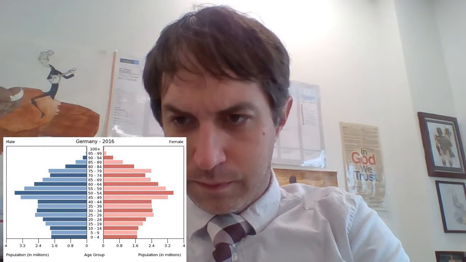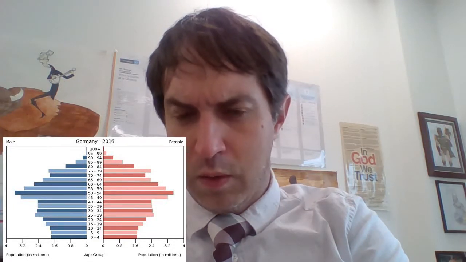So, talking about a decreasing population again, here's Germany. You can see that the number of children here at the bottom, you must have this inversion of a pyramid looking like this. The number of children being born is not sufficient to replace the current population. So Germany has a decreasing natural increase rate, a relatively low birth rate.